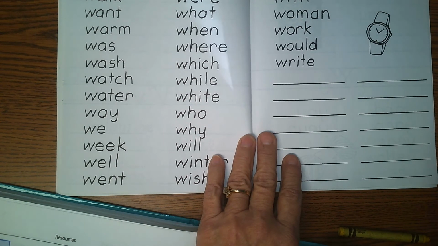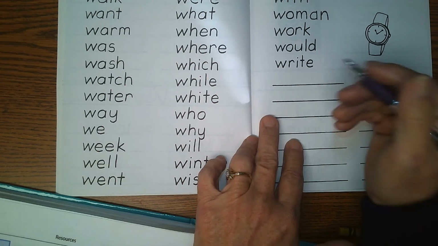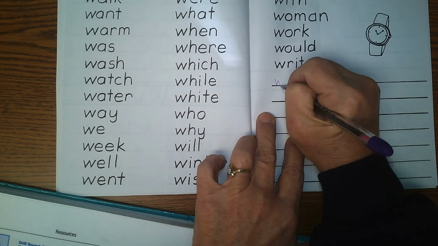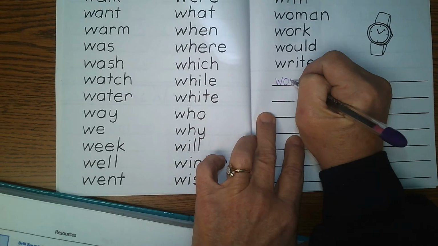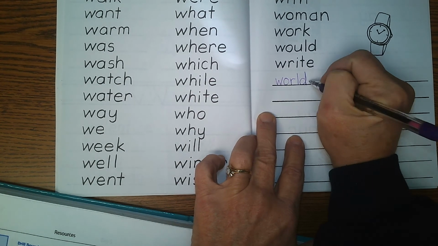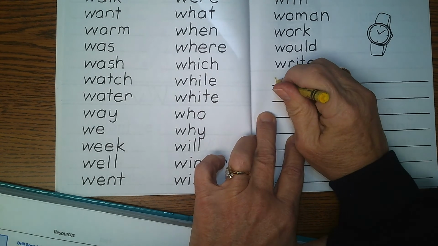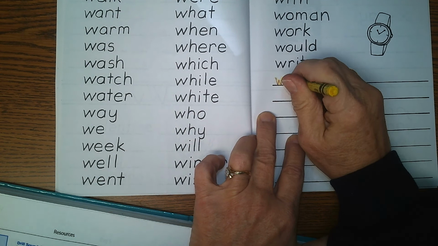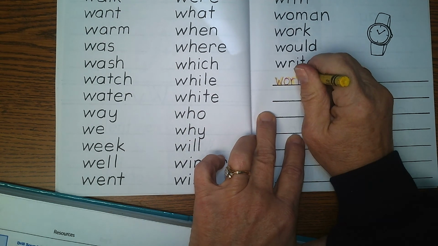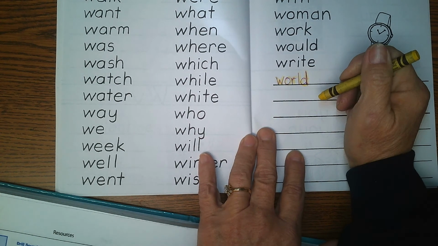World. The world is tricky because it has OR, but it doesn't sound like OR. It's WORLD. And this is a trick word, so we're not going to circle the OR. World. Make sure you trace it.